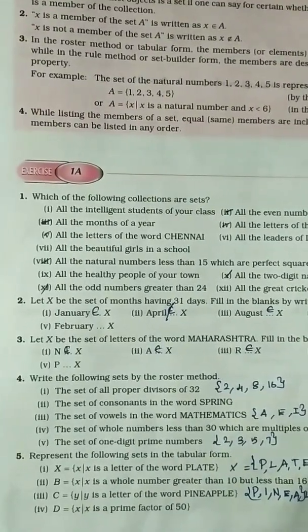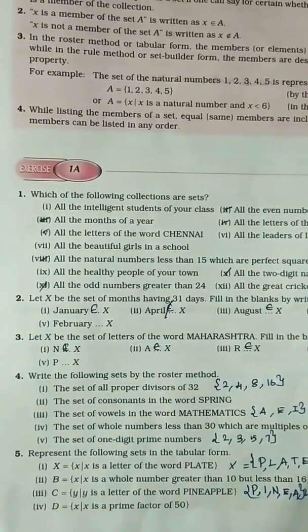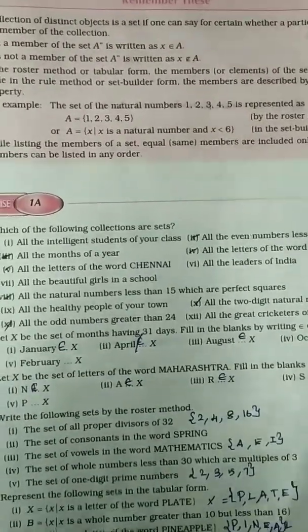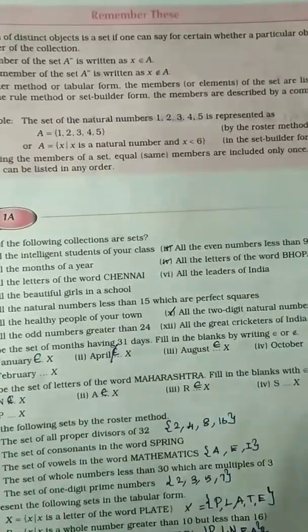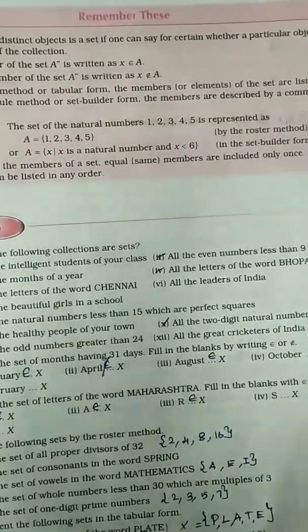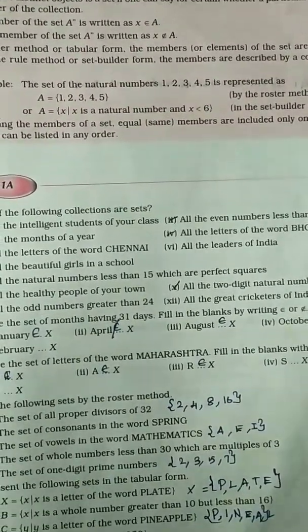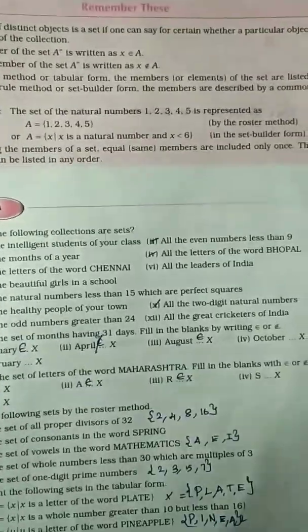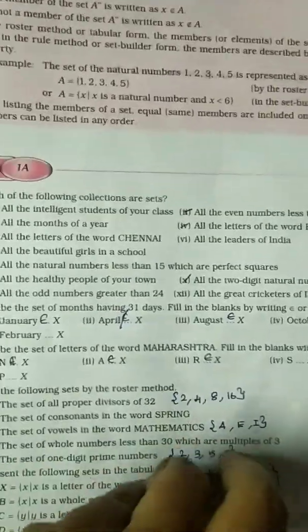Third subdivision, C is equal to set of all y such that y is a letter of the word pineapple. So you will be writing inside the braces the alphabets P, I, N, E, A, L. The members should not be repeated inside the brackets.